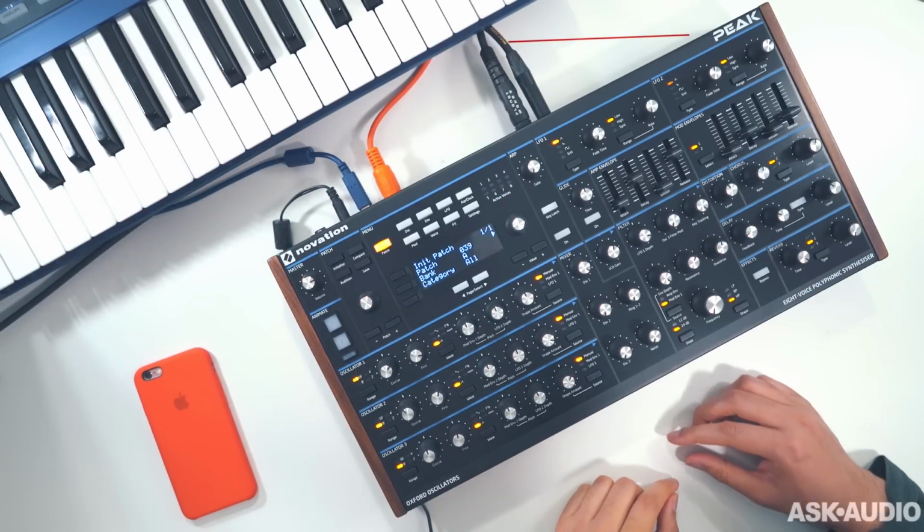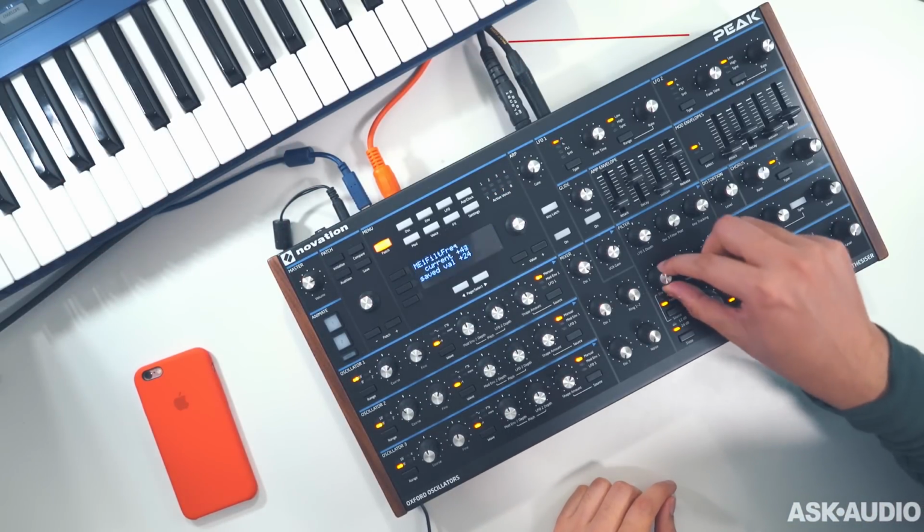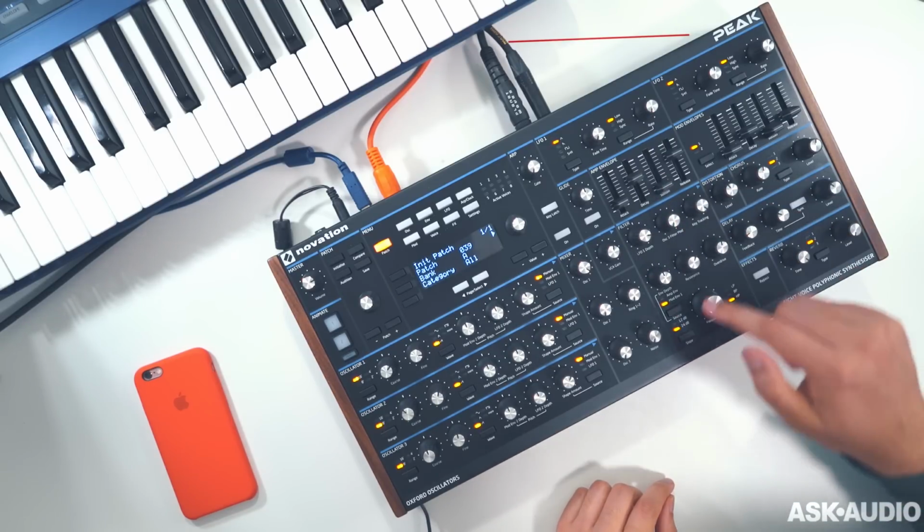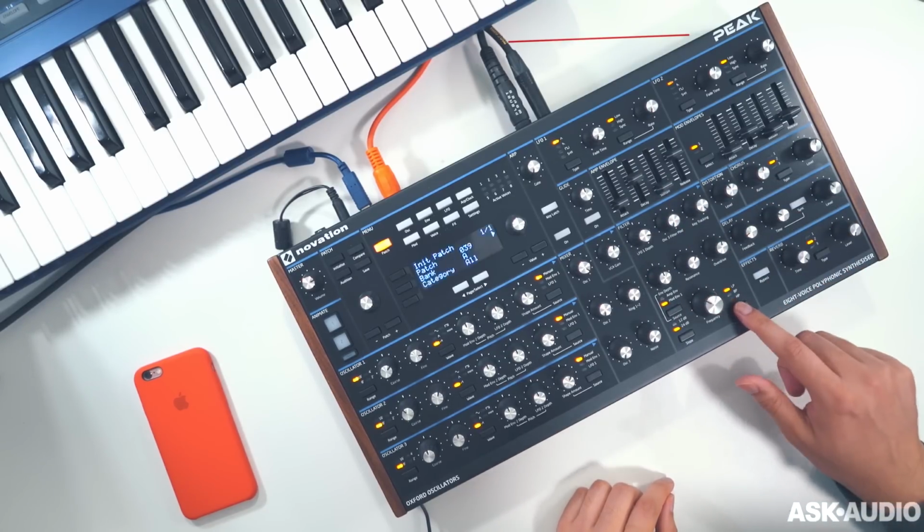You get a bunch of modulation options on this filter. There's an envelope modulation depth control here. You can use the amp envelope or even the mod envelope. I'll switch back to low pass mode.